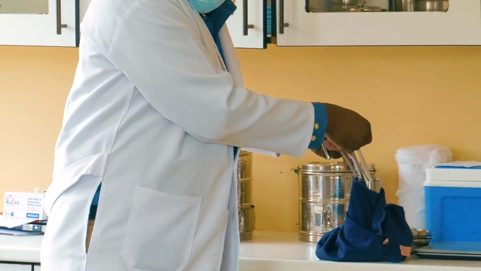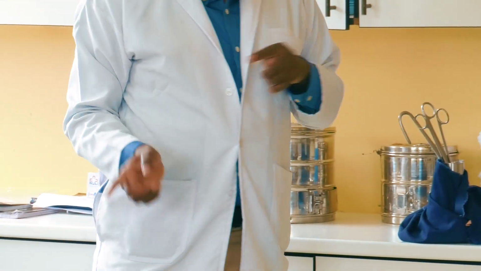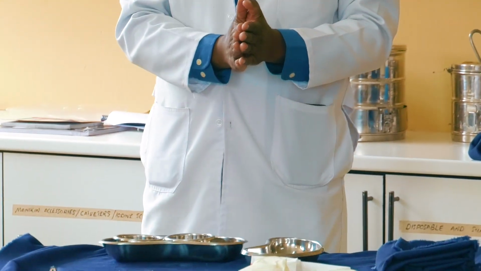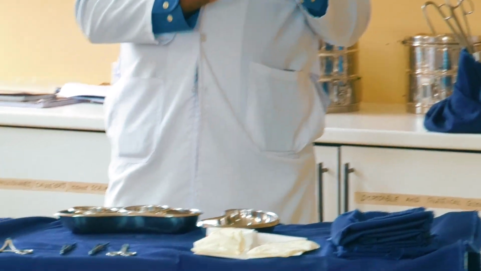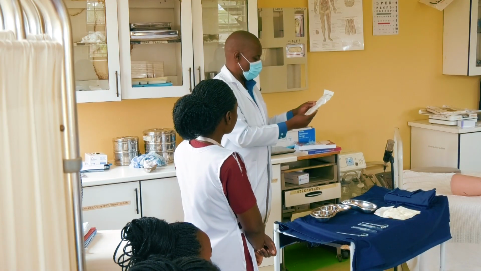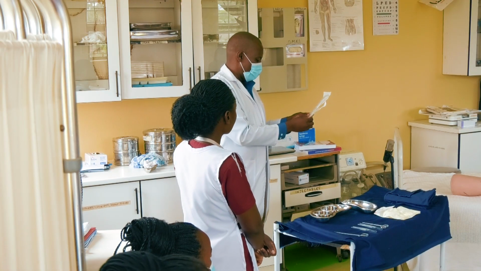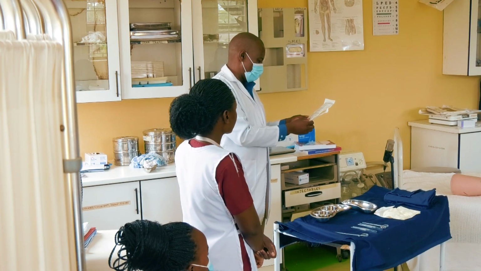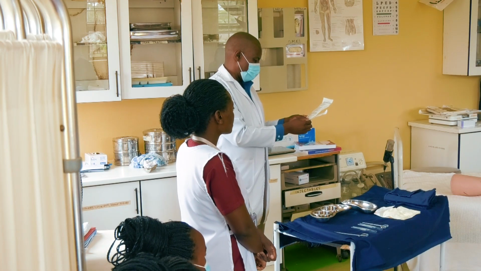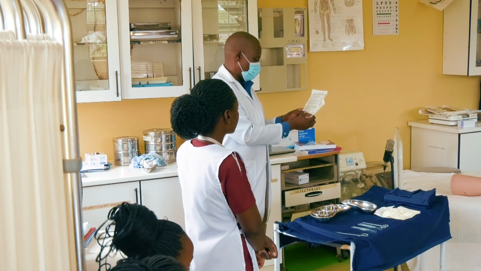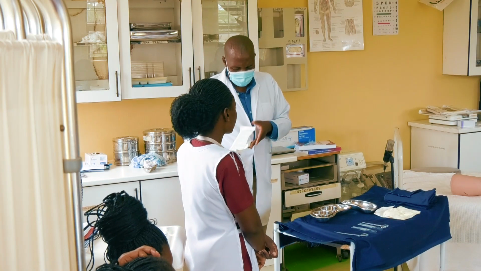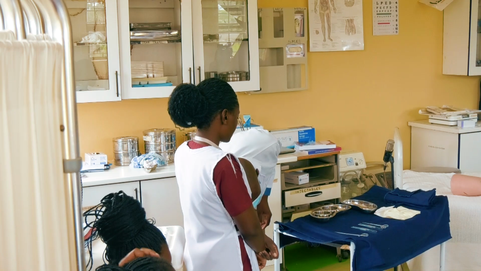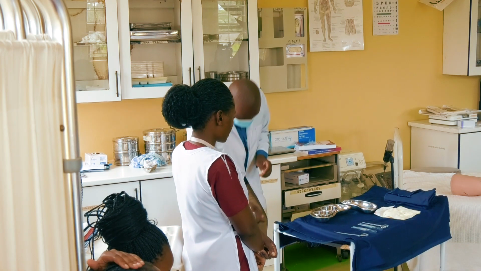The suture, I need to get the suture. Everything you're putting here, if you are being assessed, even the gloves have an expiry date, right? So you have to tell your assessor that these gloves are still sterile, I can use them, okay? So you have to look at the expiry date. When are they expiring? This one is saying 2030, the 4th month, which is April, right? So it's okay.